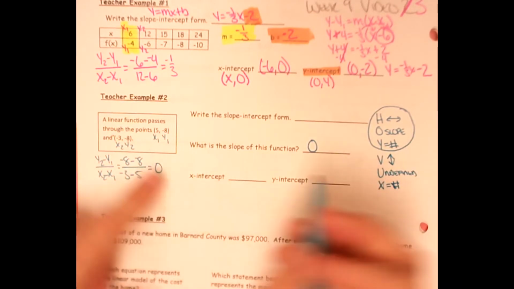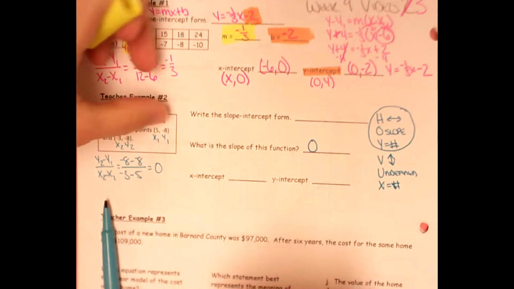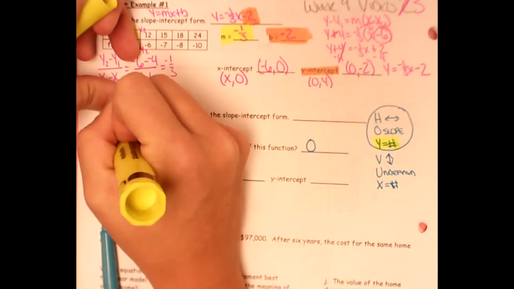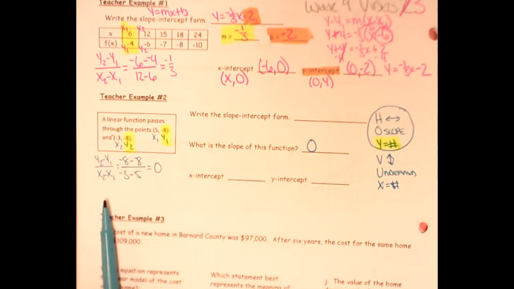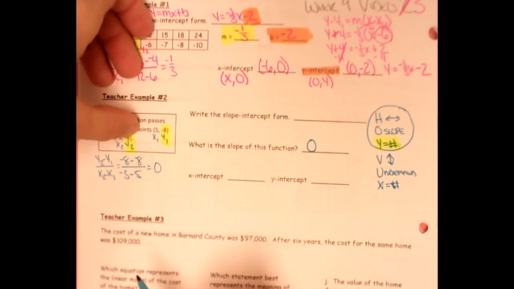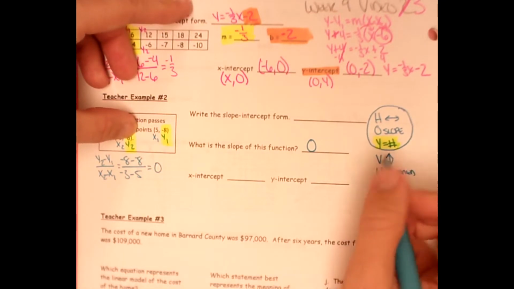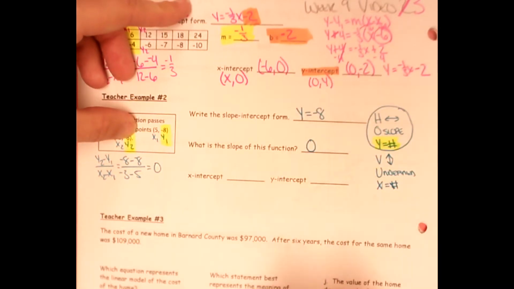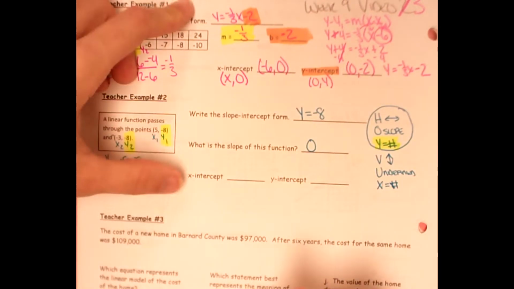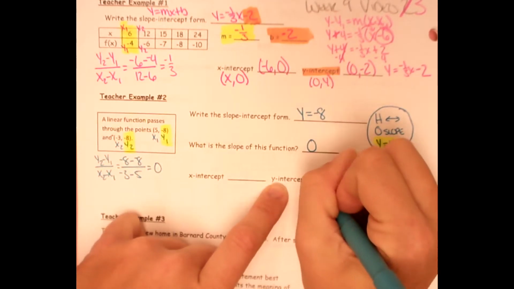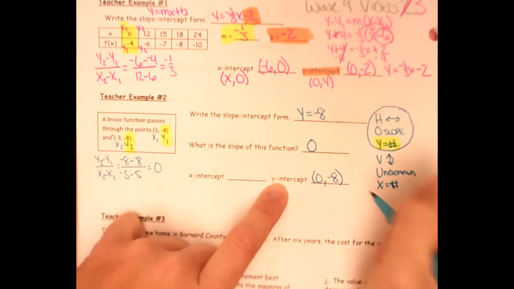So if you go back to your 2 points, if it's y equals a number, we're looking at our y values. Well, if we'd known, we could have recognized right off the bat, our y's are the same. When your y's are the same, that's what y equals. It's going to be y equals negative 8. So in this case, your y-intercept is also going to be 0, negative 8.